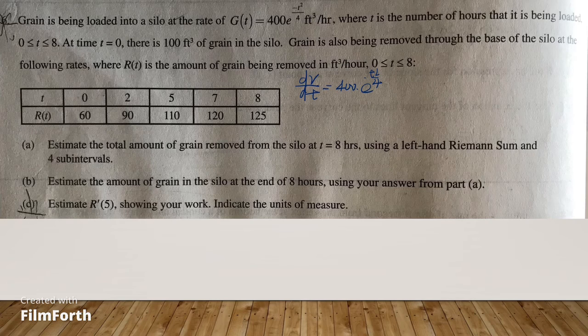Okay, where t is the number of hours that is being loaded, and they give us the domain of the function, which is between 0 and 8. And next the sentence, at time t equals 0, there is 100 feet squared of grain in the silo. From the second sentence, we know the original amount of grain.